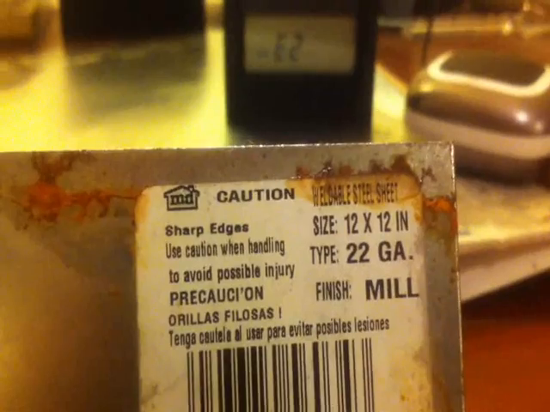Okay. Now, what about a sheet of, let's see what I have here. Sheet of 22 gauge steel.